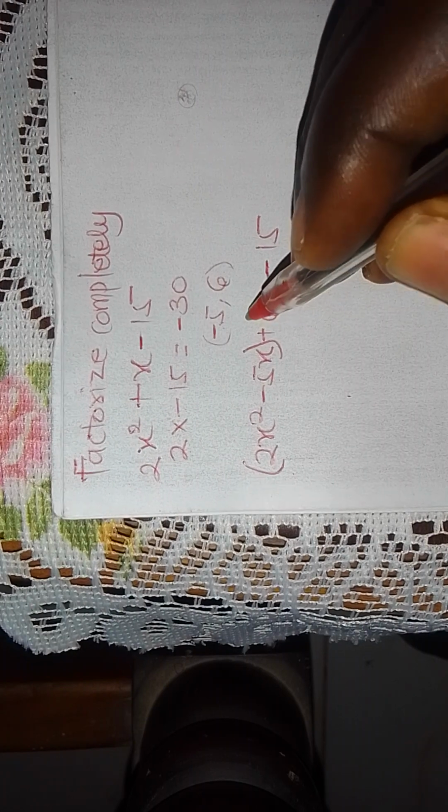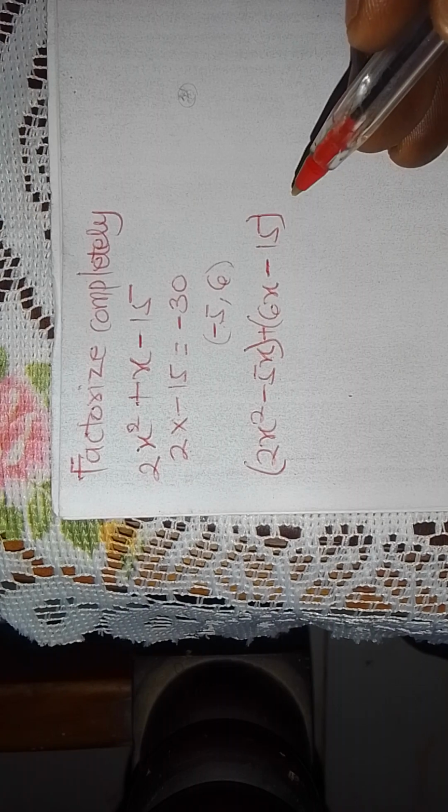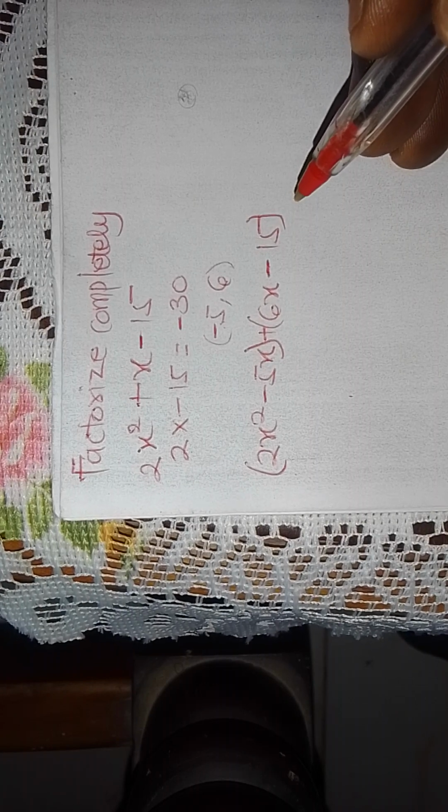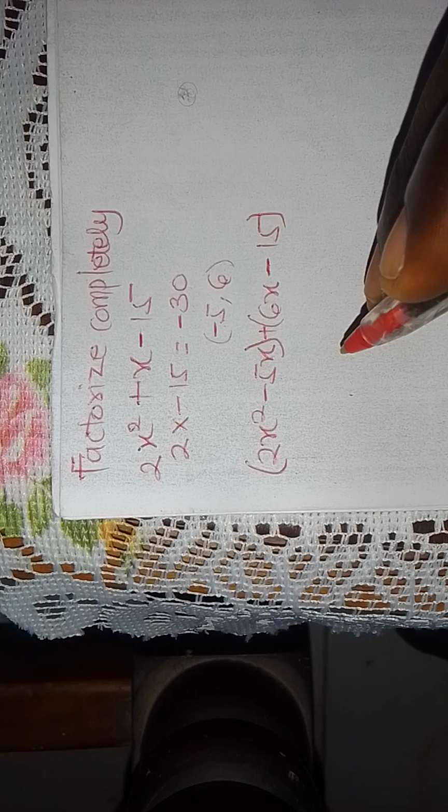Okay, the next step is to begin our factorization. We group the terms, the first two and then the last two. Now, the factor which is common to the very first two terms is x.